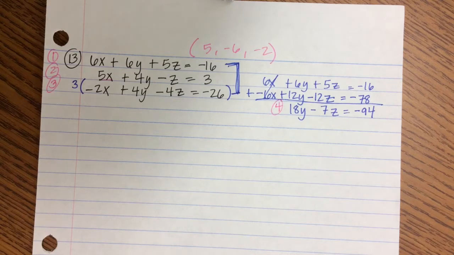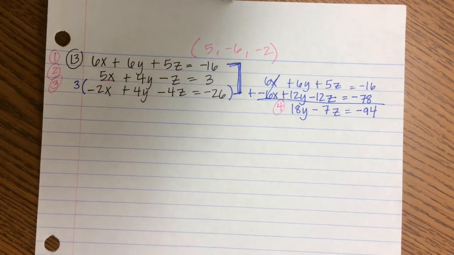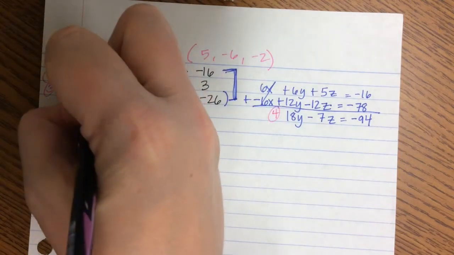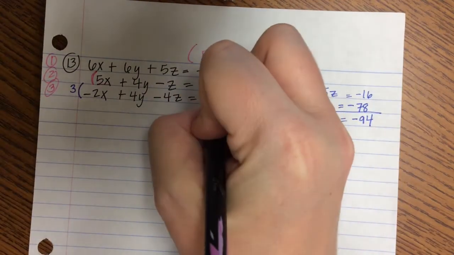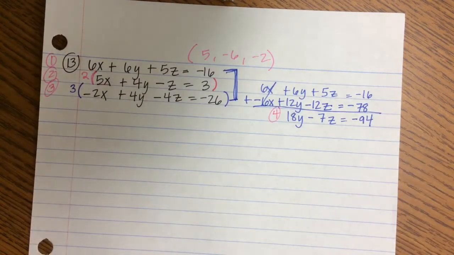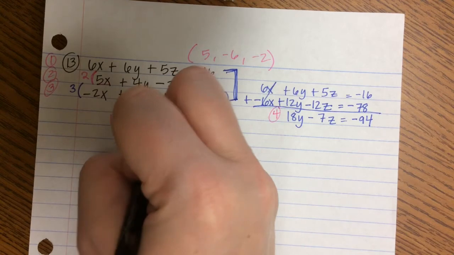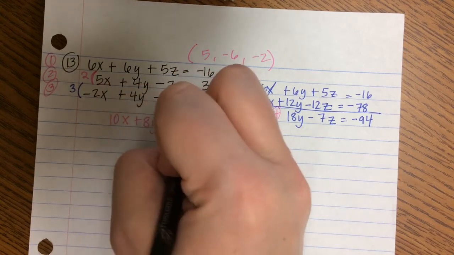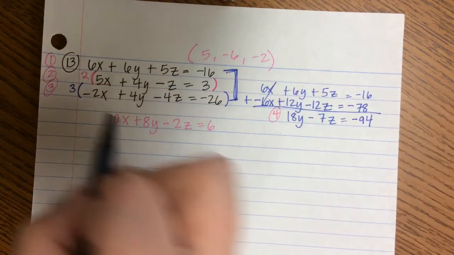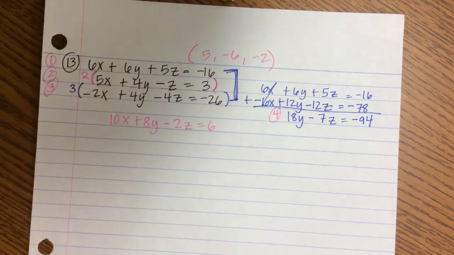It doesn't matter which ones, but I'm going to get this 5x and this 2x to cancel by getting them to be a 10 and a -10. So in order to get equation 2, in the middle, to be a 10, I'm going to multiply it by a 2, which gives me 10x plus 8y minus 2z equals 6. That's by distributing out this 2 to equation number 2.